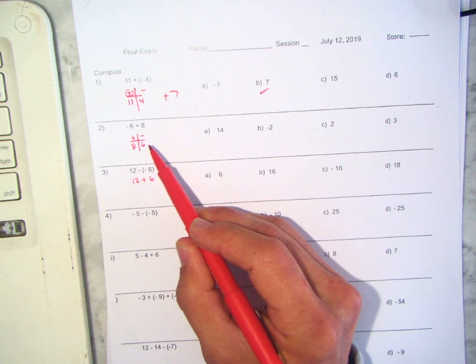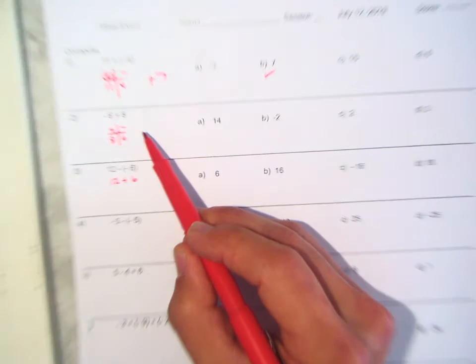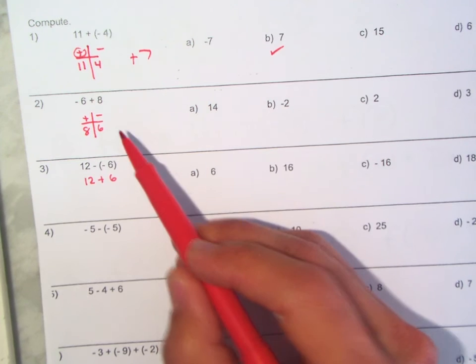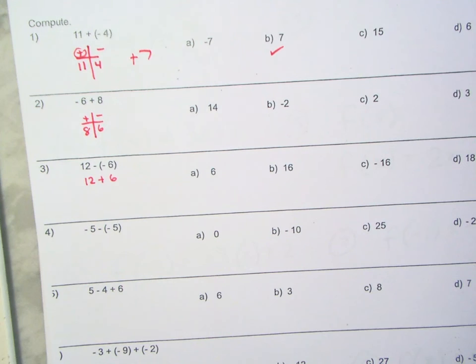-6 plus 8. If I do the T chart, there's what happens there. What happens? That's what happens.